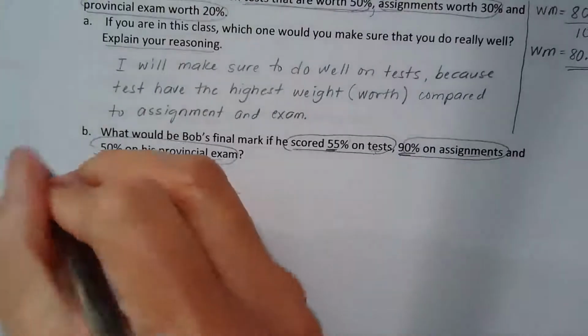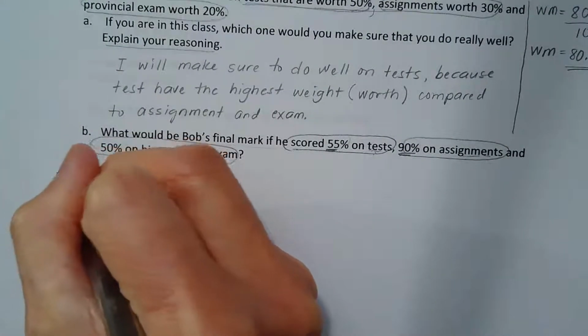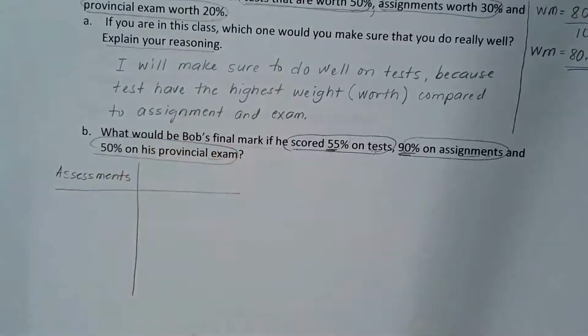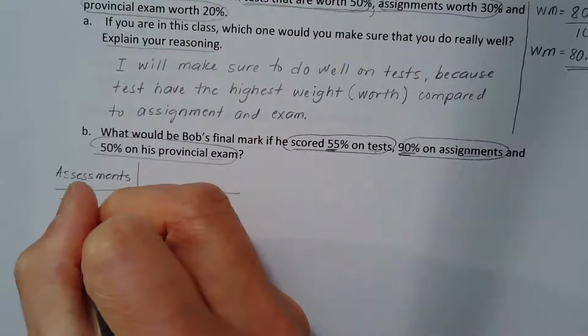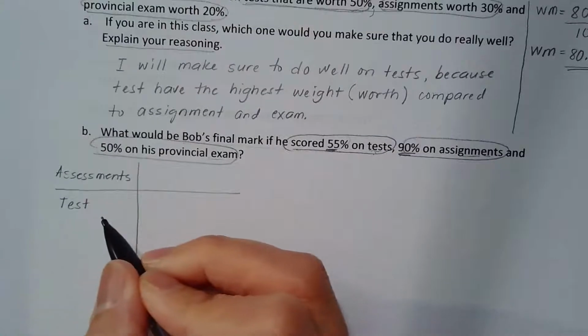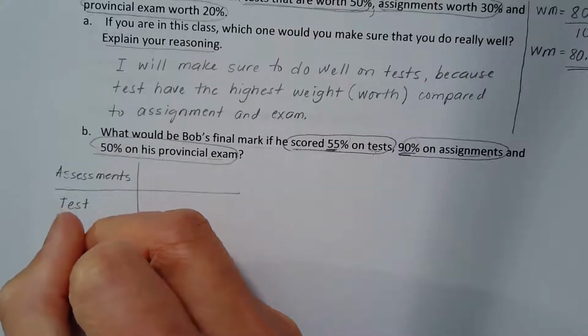So this one here is what his assessments are. I'll just put assessment because there's different kinds of assessments. It's not just tests. So this one would be tests. And then this one would be his assignment.